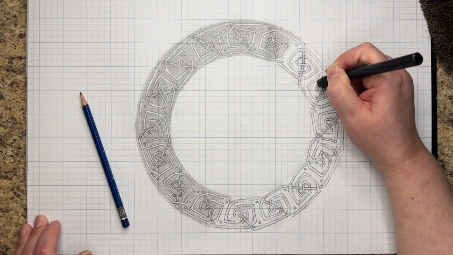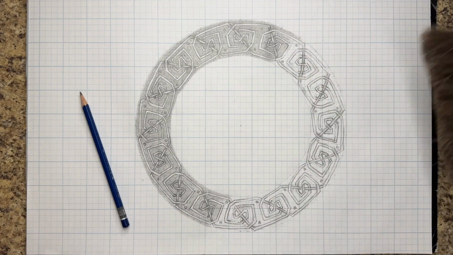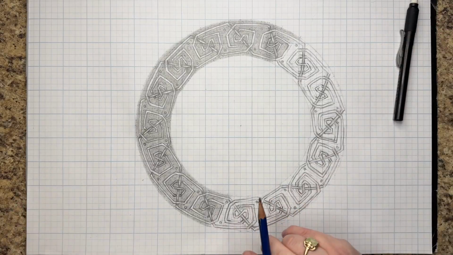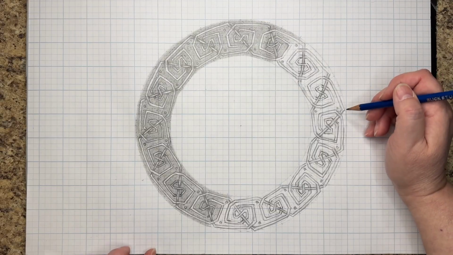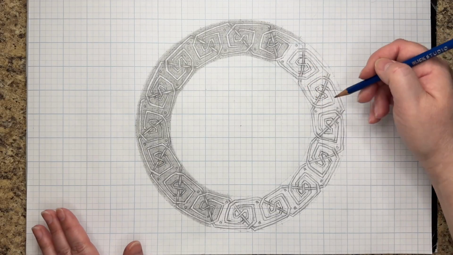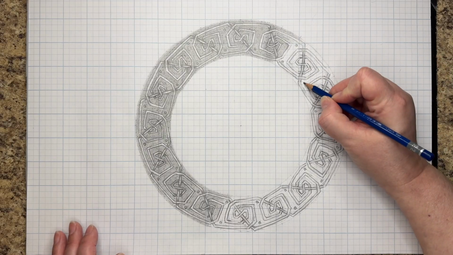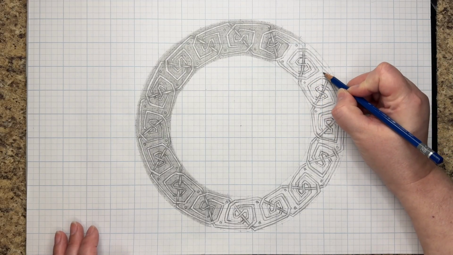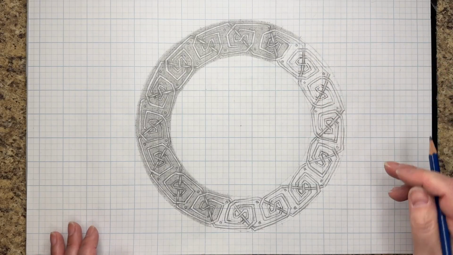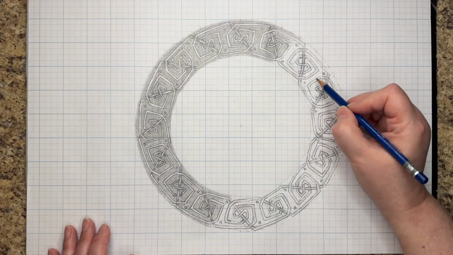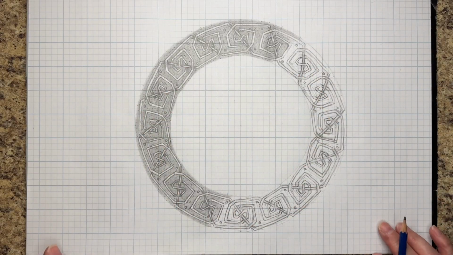I must have pressed extra hard there or something. All right, so we erased our lines, we finished our angular links. We erased as much as we could of the background, and because I wanted to fill some negative space, I put little round dots in between the links, because there was a lot of space there and I just wanted something there.